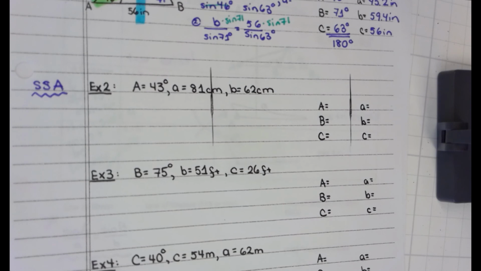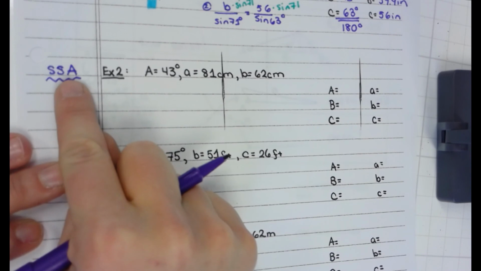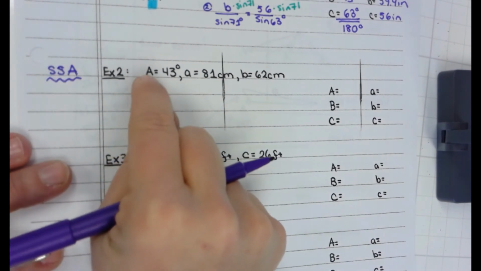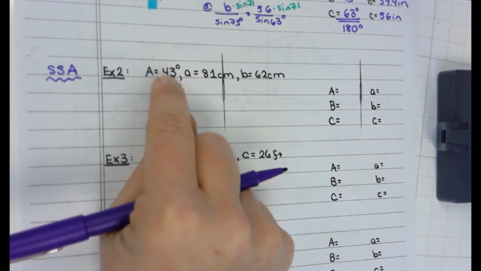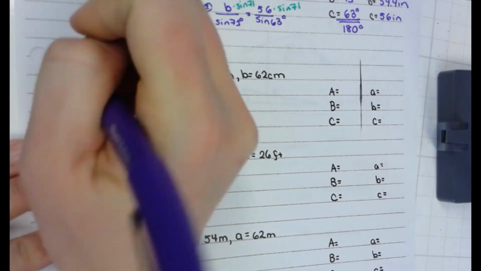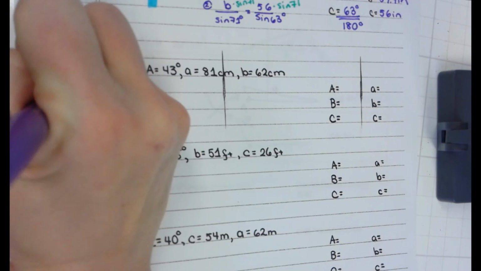All right, here we go. First thing I need you to do is to figure out the height. First question, actually, is angle A obtuse or acute? Acute. So write acute right here. So we do need to figure out the height as our very first step.